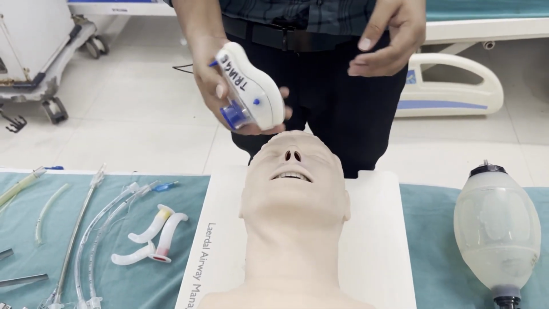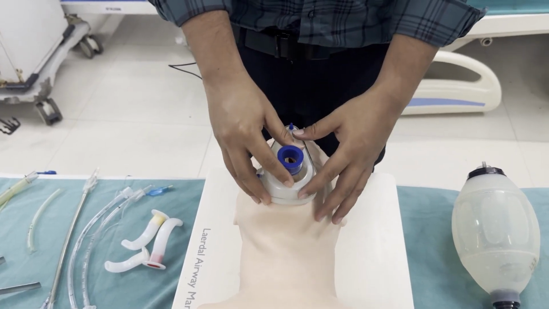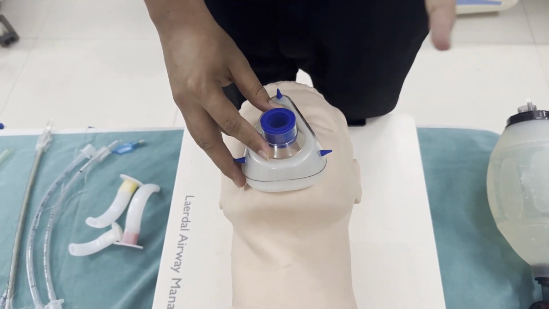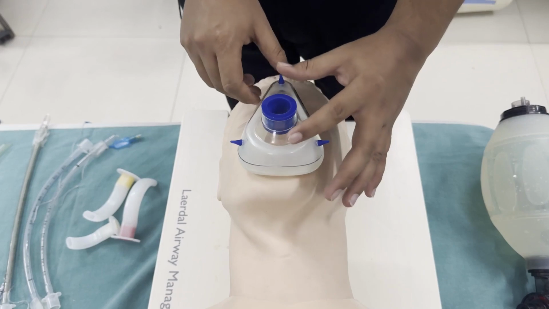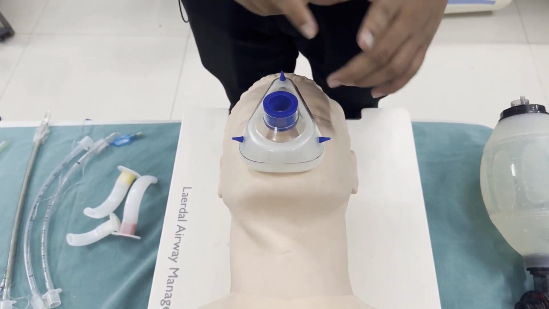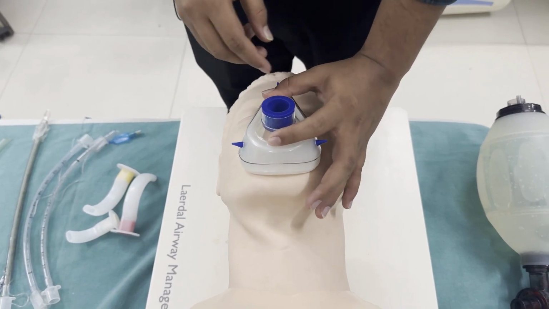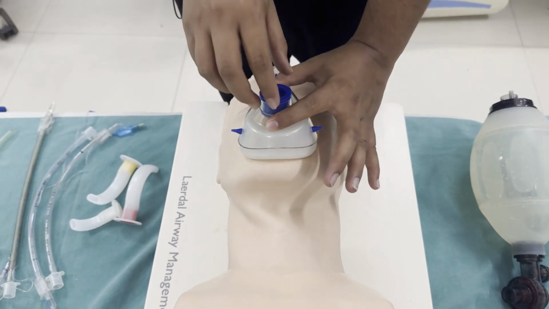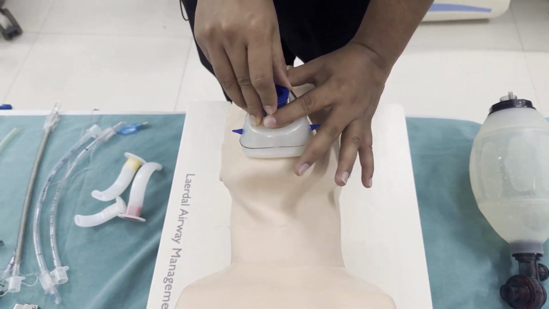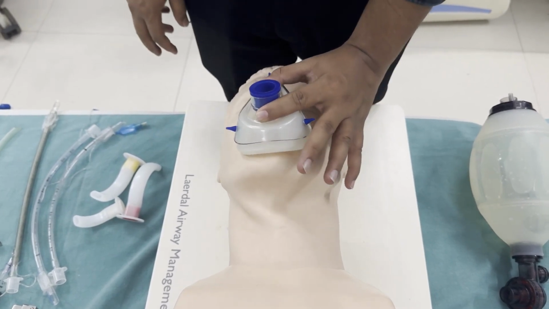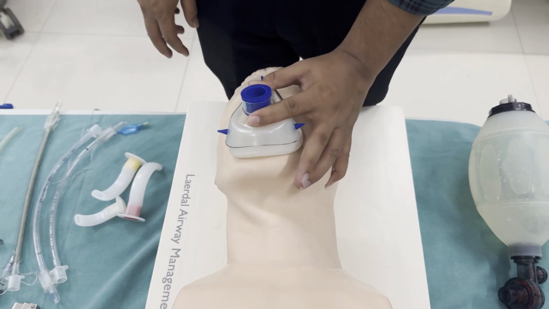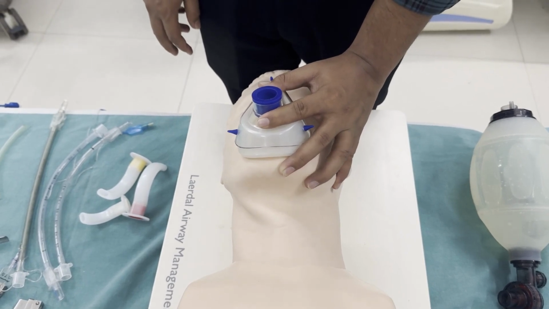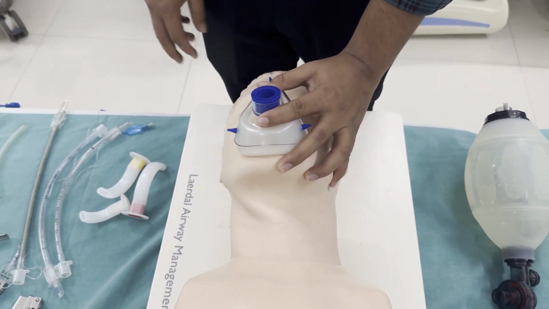Then applying the face mask over the patient's face, we have to keep the lower part of the mask over the chin. Then we have to fix the upper part over the root of the nose. Then we have to apply the E-C clamp technique. For that, we keep our thumb and index finger over the mask, and give downward pressure to give a tight seal and prevent air leak. Then our remaining 3 fingers should be over the bony part of the mandible, the little finger over the angle of the mandible, then the middle finger over the chin, then the ring finger midway between the previous two fingers.